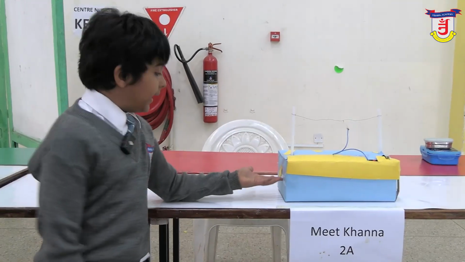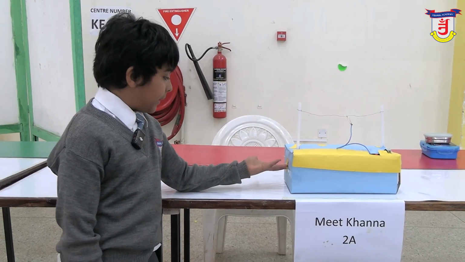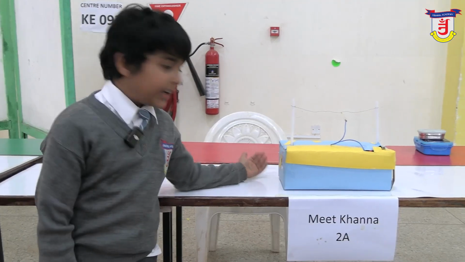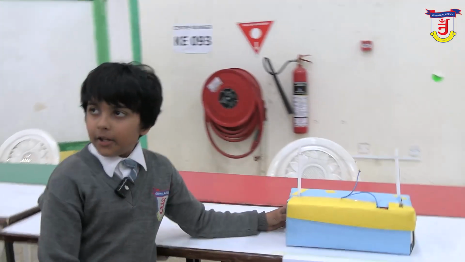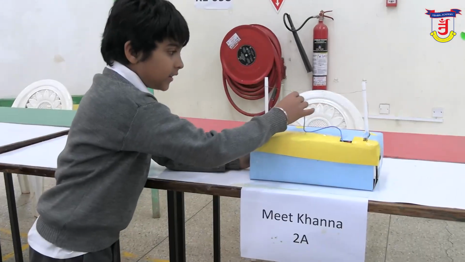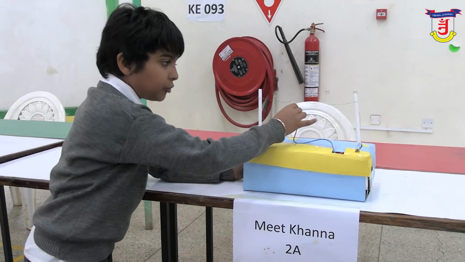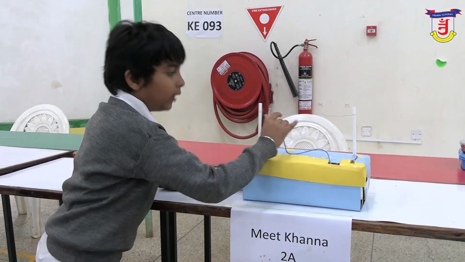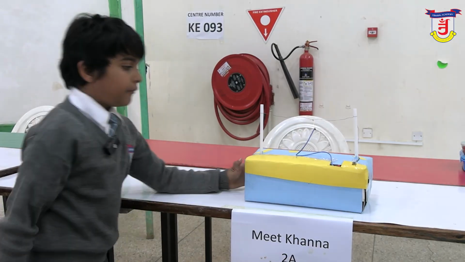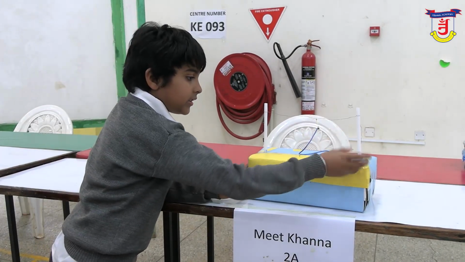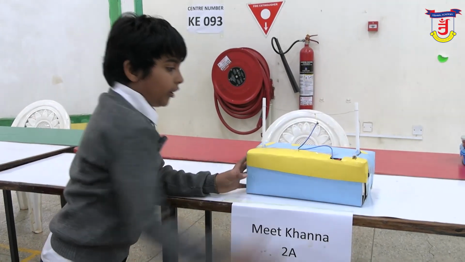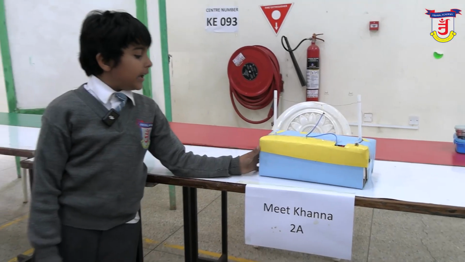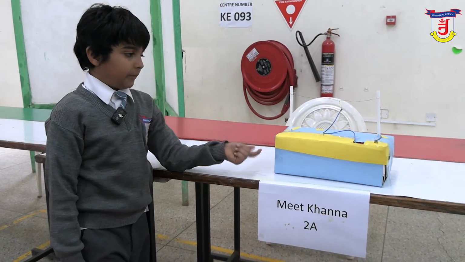Hello everybody, my name is V. Today I'm going to present my project about science. It is a game. We have to put this pin and move it from here to here without touching the wire. If we touch the wire, that means the lights will turn on, the circuit will be completed, and that means you have made a mistake.